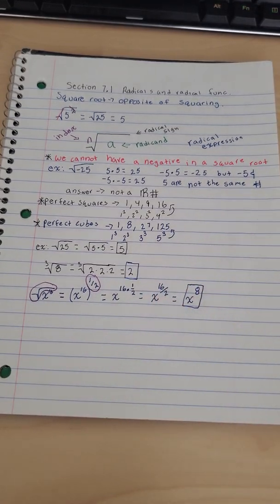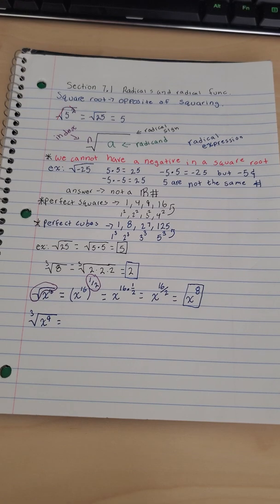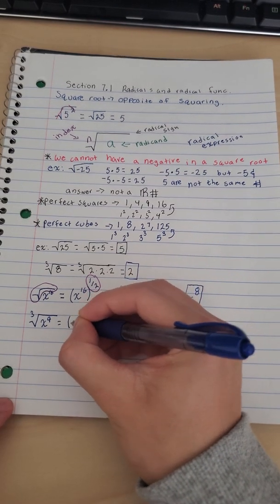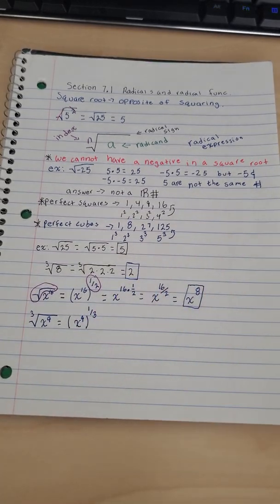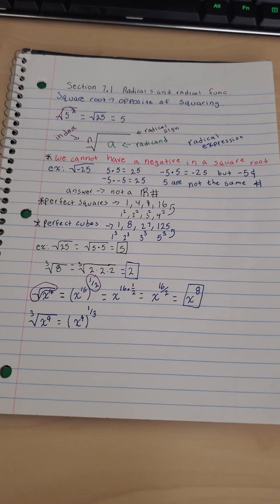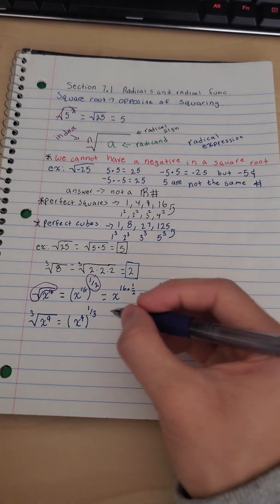All right. This is very similar if we were to have a cube root, where we would want to do the cube root of x to the 9th power. We can rewrite this as x to the 9th, to the 1/3 power. We just write it as a fraction because we want to break it up into 3 instead of 2 this time.